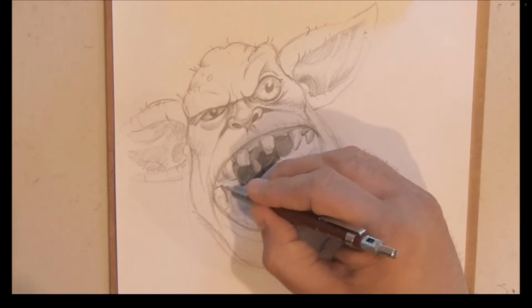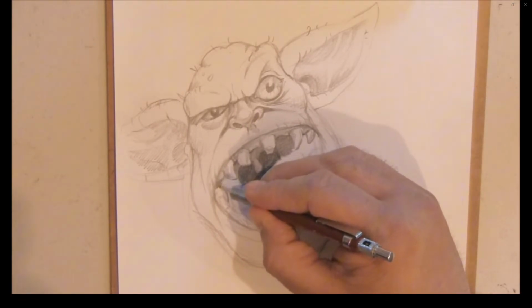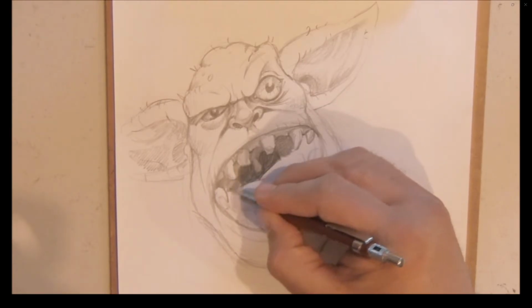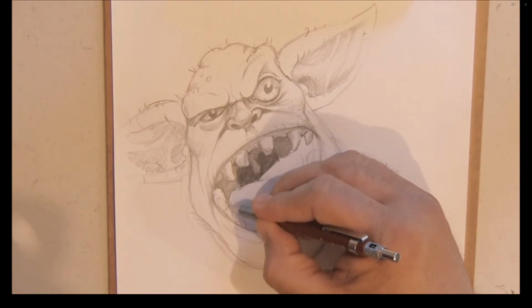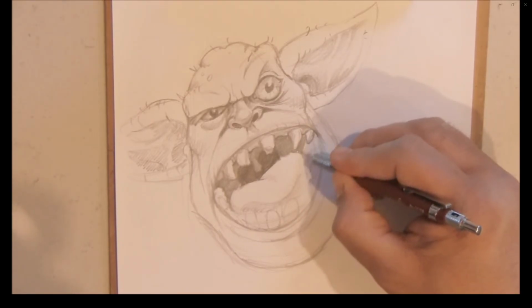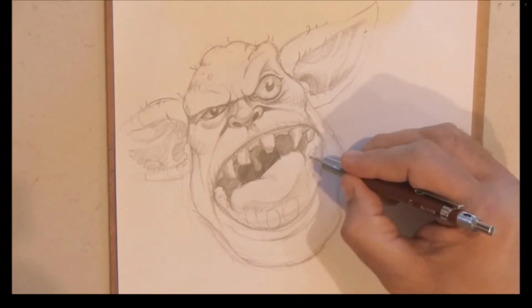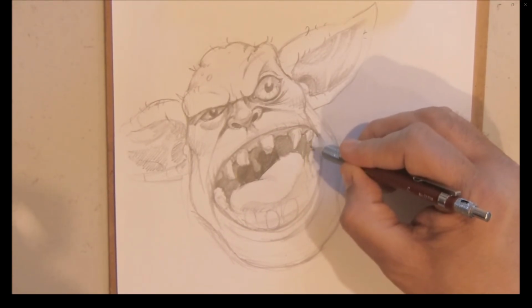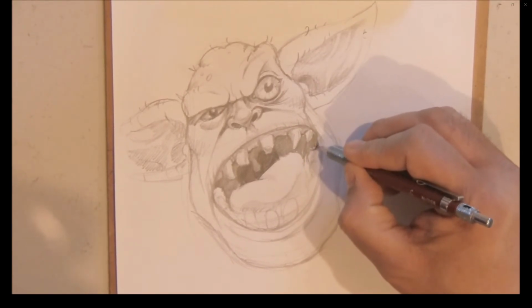And we'll continue doing the teeth back here. The gums, not the gums, the other teeth back here.